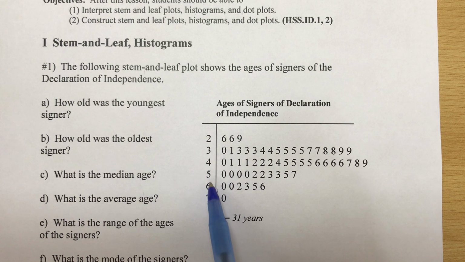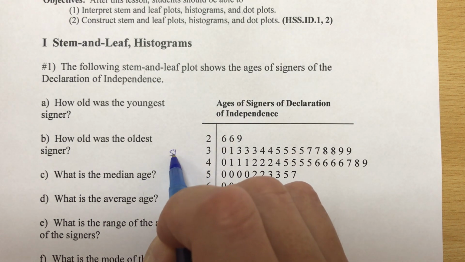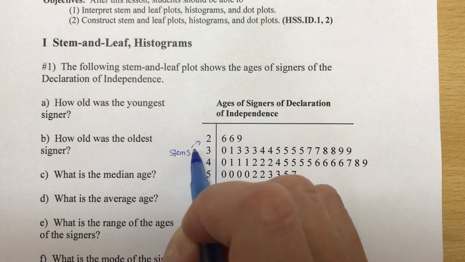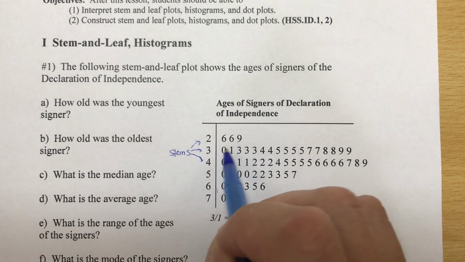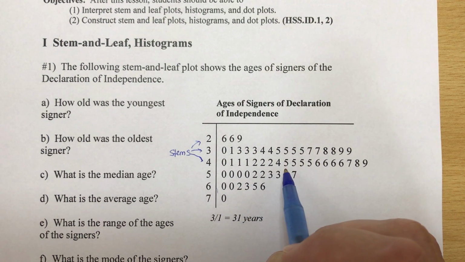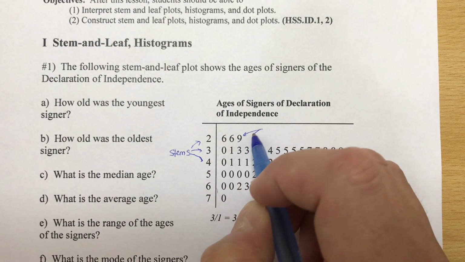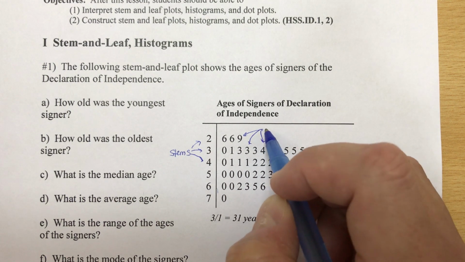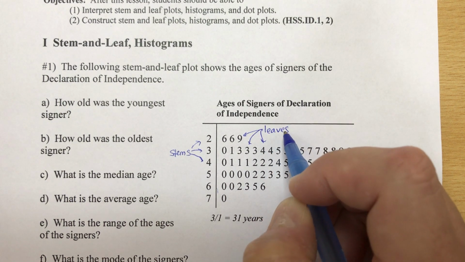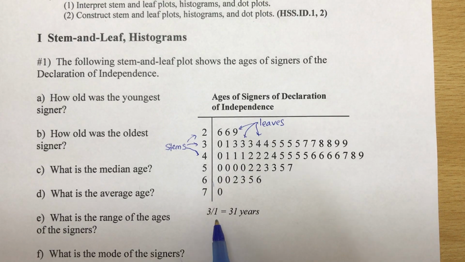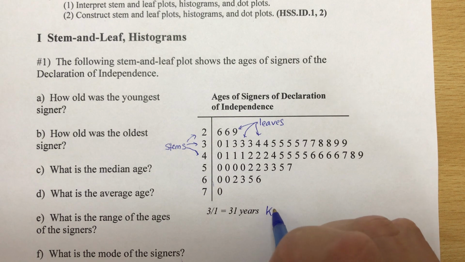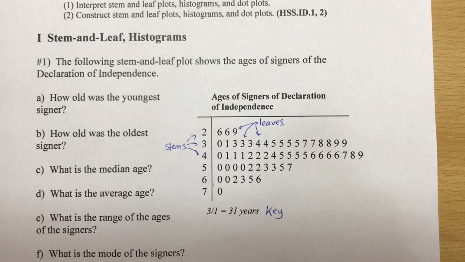The left side is what we call the stems. So 2, 3, 4, 5, 6, 7. And then these numbers here are what we call the leaves. So all of these here are what we call leaves. And this is a stem and leaf plot. Now what's really important is at the bottom of it you see 3|1 equals 31 years. This is the key. This tells you how to read the data.